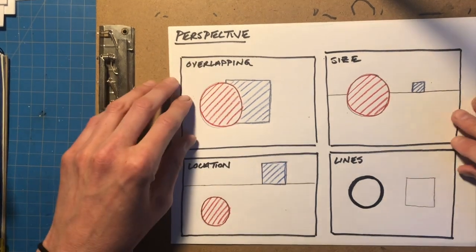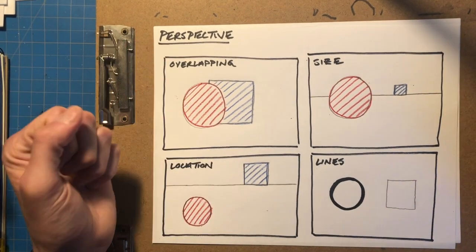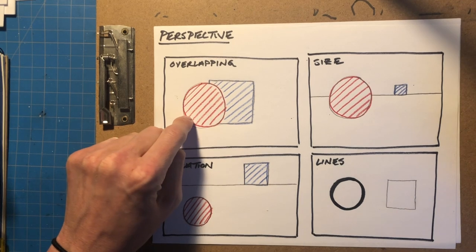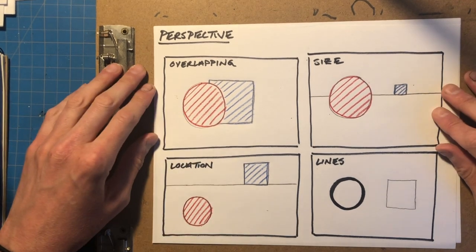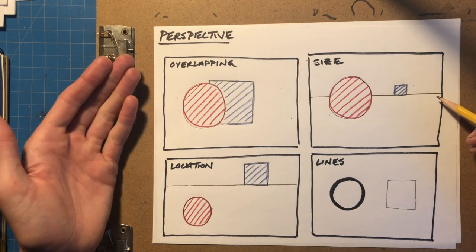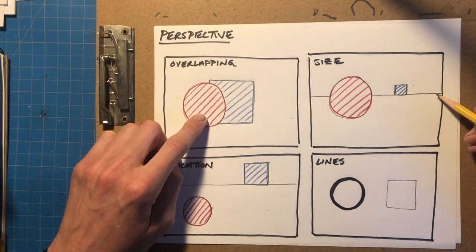So we've devised throughout history one-point perspective, but these are strategies that led up to that discovery, and simple strategies that you can use in any composition to create a sense of depth.